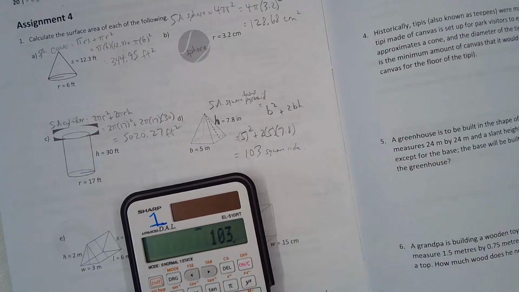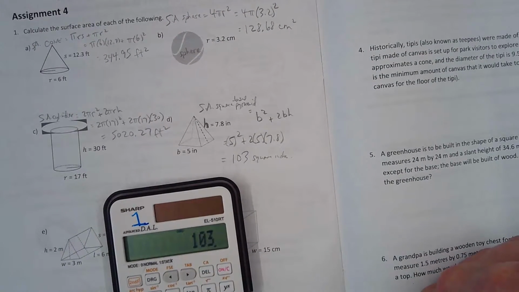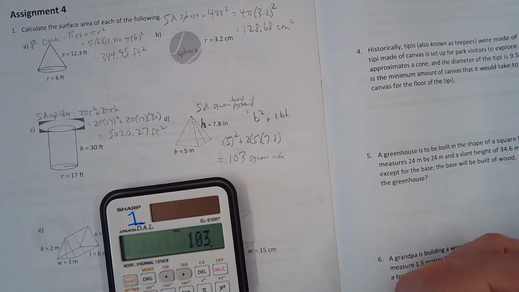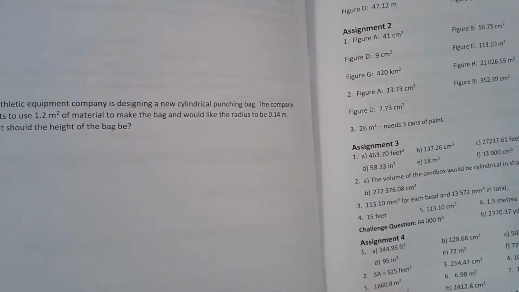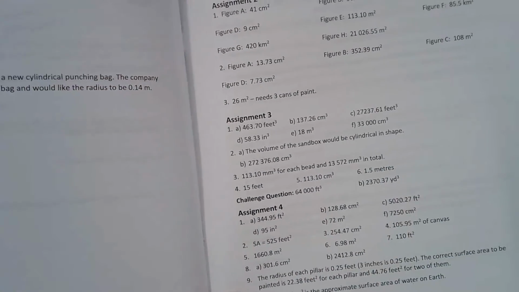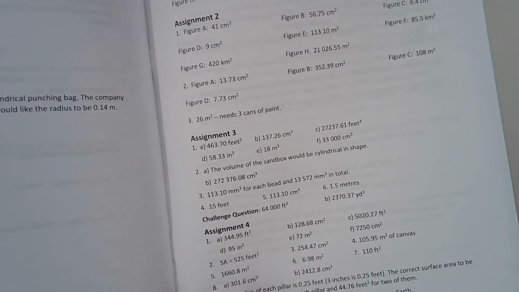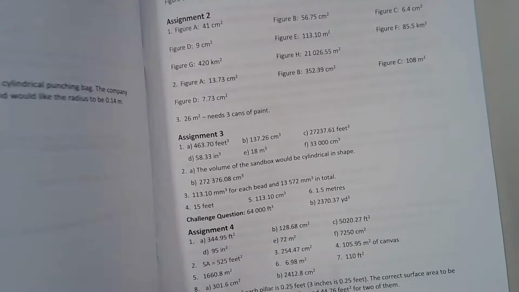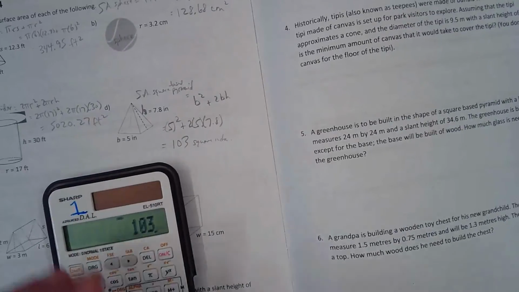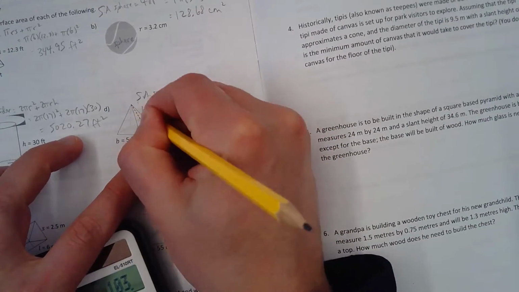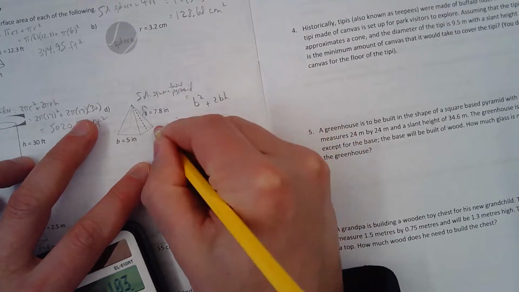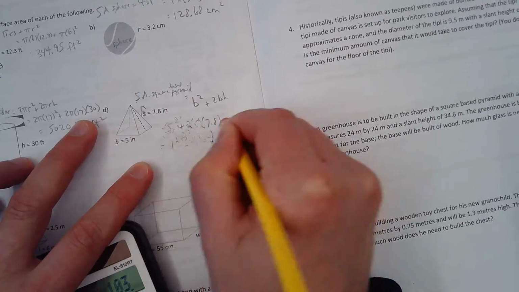Is that what they have in the back? No? It's 95. 95 inches? Okay. All right. So maybe the diagram wasn't wrong. I'm going to erase all of this. I'll leave the formula.